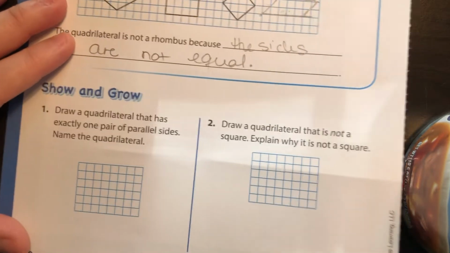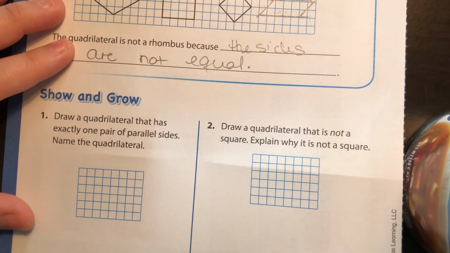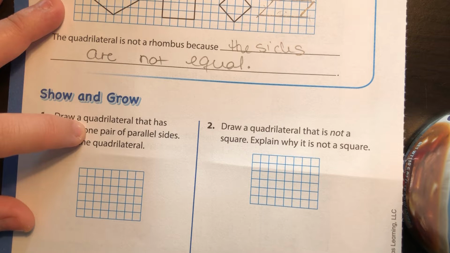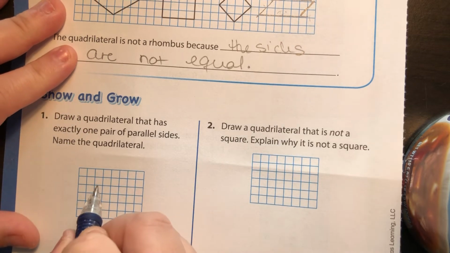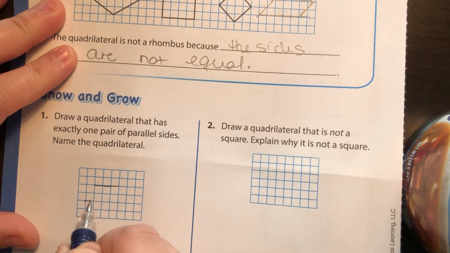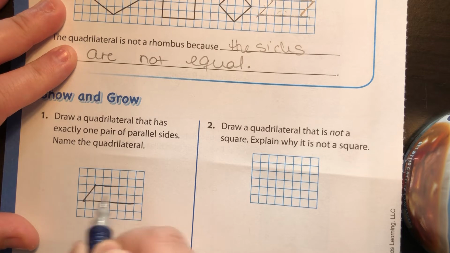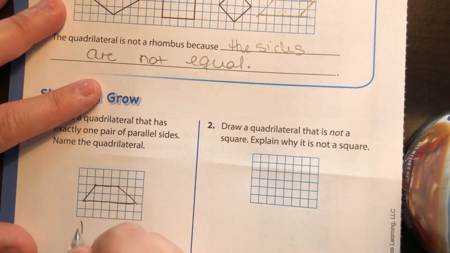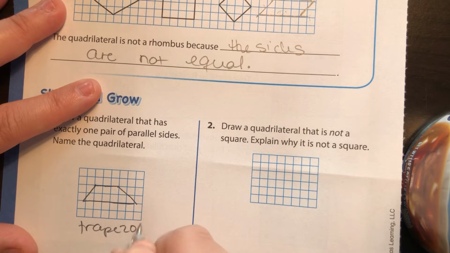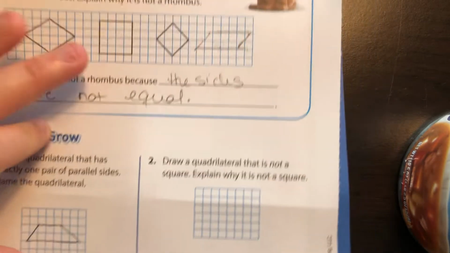Right here. Draw a quadrilateral that has exactly 1 pair of parallel sides and name that quadrilateral. Ooh, only 1 pair instead of 2? That sounds like the ugly cousin. So I am going to draw a trapezoid. That's the quadrilateral that only has 1 pair of parallel sides.